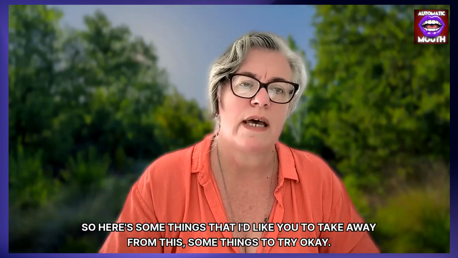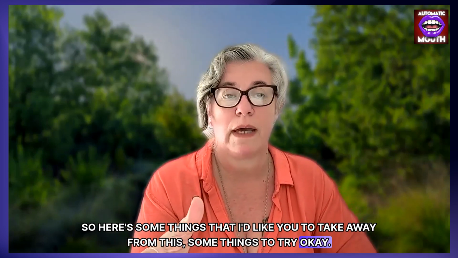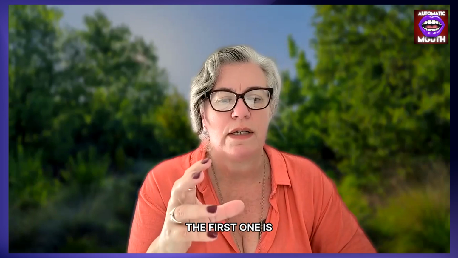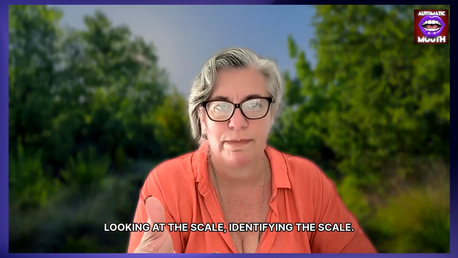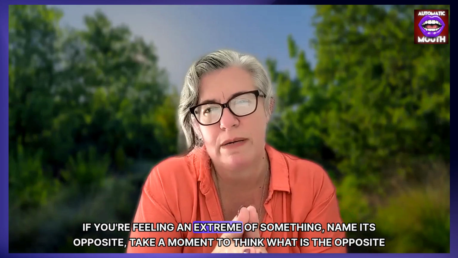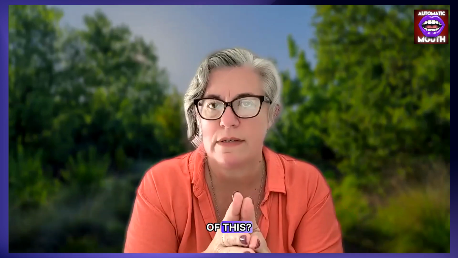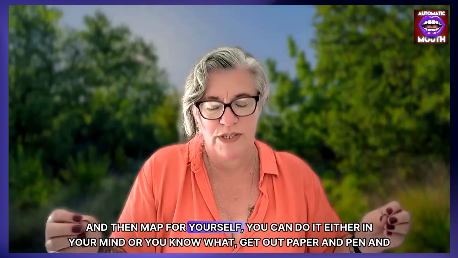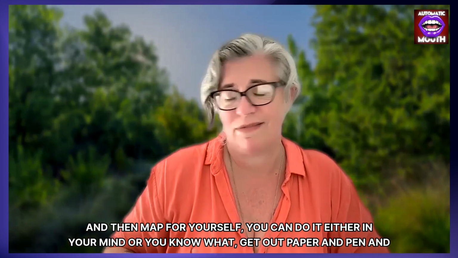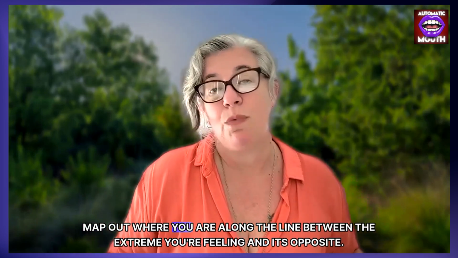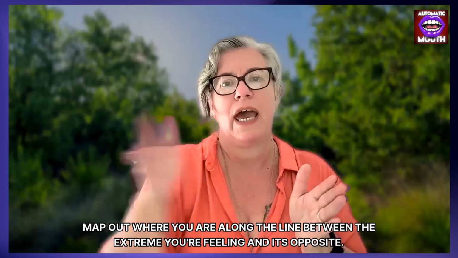So here's some things that I'd like you to take away from this, some things to try. Okay? The first one is looking at the scale, identifying the scale. If you're feeling an extreme of something, name its opposite. Take a moment to think, what is the opposite of this? And then map for yourself. You can do it either in your mind or, you know what, get out paper and pen and do some artwork. Map out where you are along the line between the extreme you're feeling and its opposite.